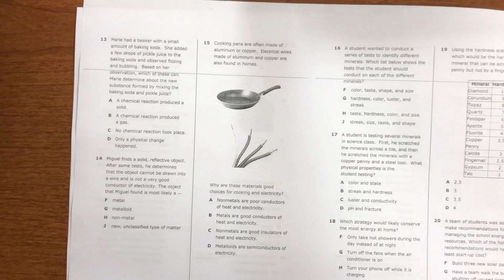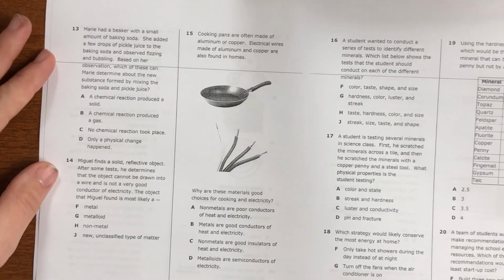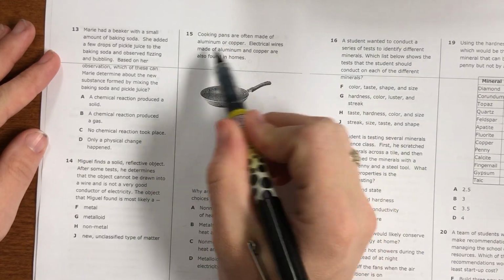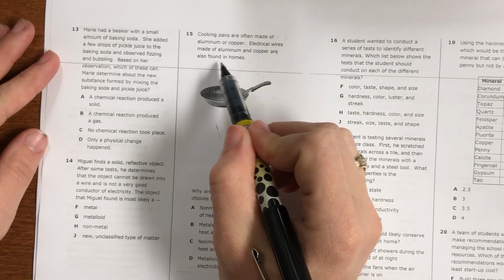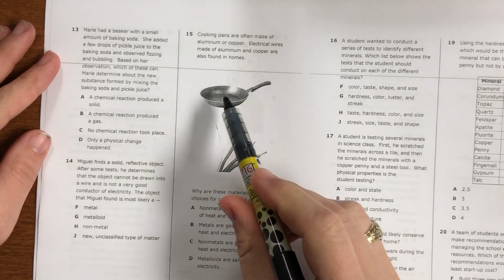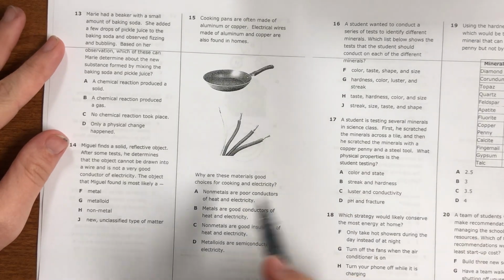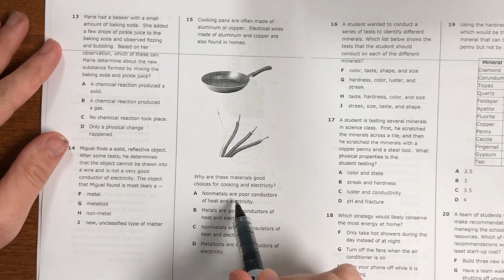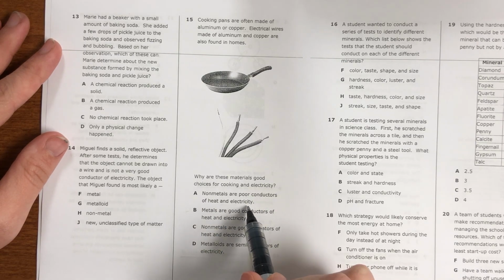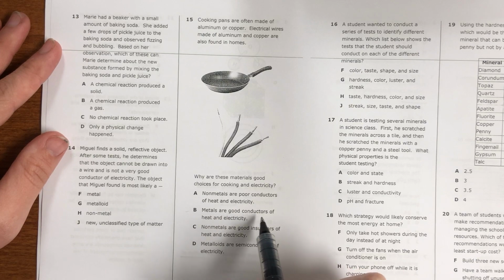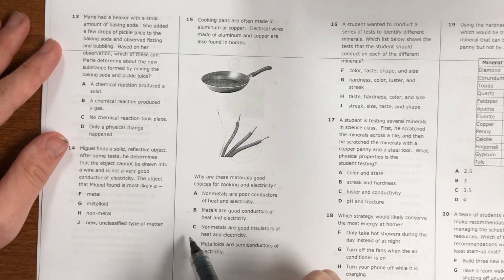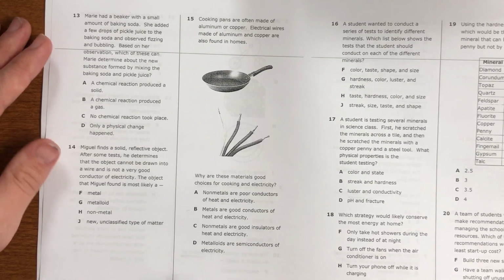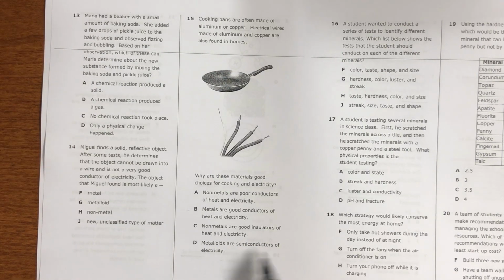Number 15 says, cooking pans are often made of aluminum or copper. Electrical wires made of aluminum and copper are also found in homes. So you have a picture of a pot and a copper wire. It says, why are these materials good choices for cooking and electricity? A. Nonmetals are poor conductors of heat and electricity. B. Metals are good conductors of heat and electricity. C. Nonmetals are good insulators of heat and electricity. Or D. Metalloids are semiconductors of electricity.